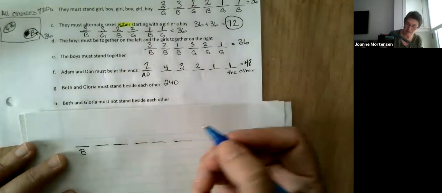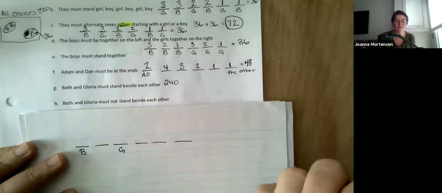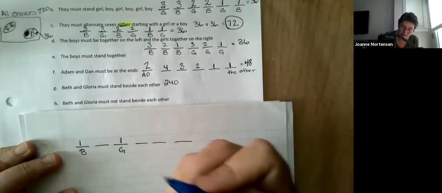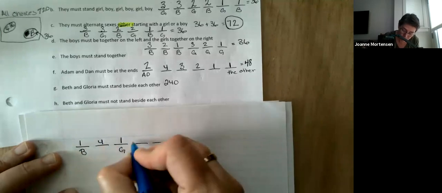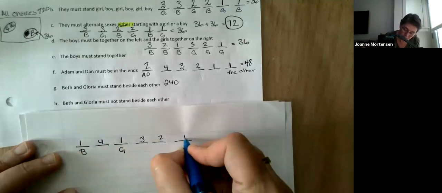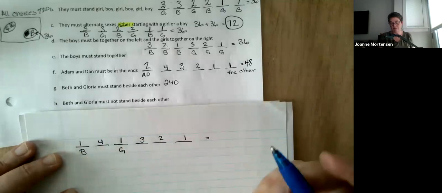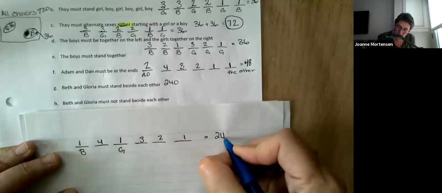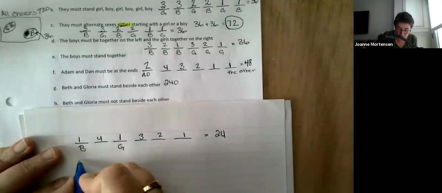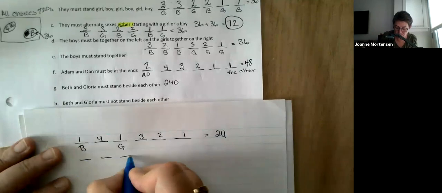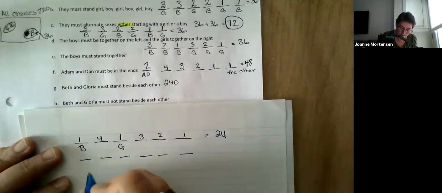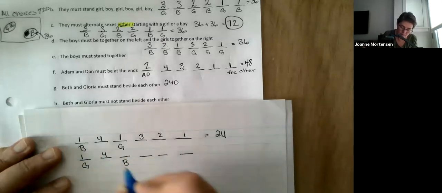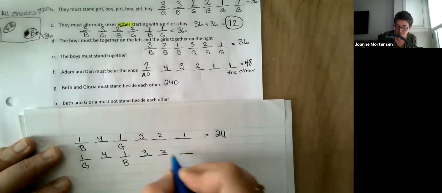Then let's say Gloria goes there. 1 there. There's 1 there. And then we throw in everybody else. 4, 3, 2, 1. And oh, look. Surprisingly enough, it's 24. Now, before I go any further, we would have a similar one with Gloria at the front, Beth in position 3. So 1, 4, 1, 3, 2, 1.